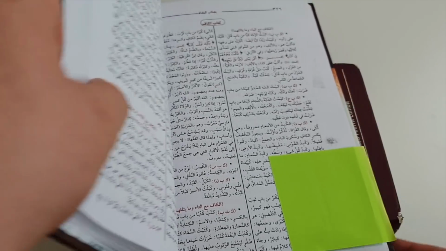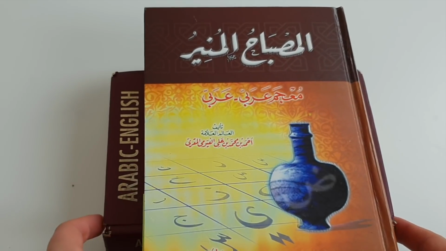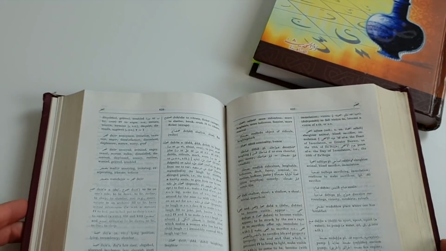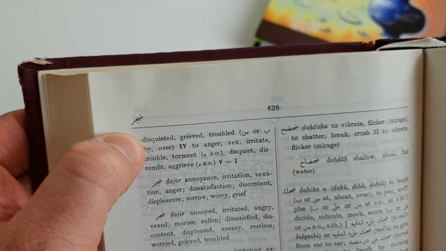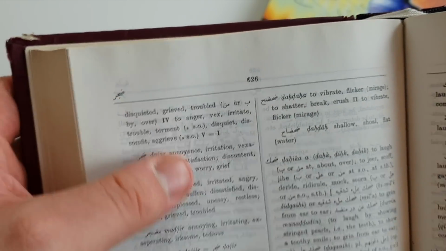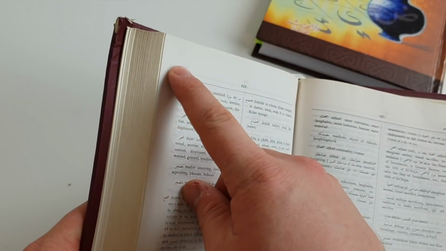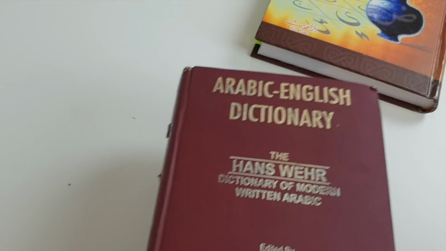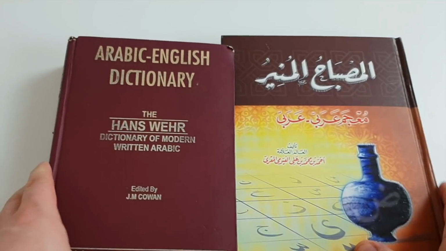But anyway, that is a little intro to Al-Misbah al-Munir. That obviously differs a lot to how Hans-Wehr is. If we were to look for kaf, ta and ba, you don't have kitabul kaf up here. You literally just have dad, jim and ra there. So if you need to find kaf, ta and ba, it would be a title at the top there like that. So that's how the Hans-Wehr dictionary differs to Al-Misbah al-Munir.